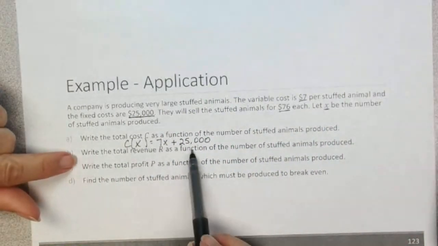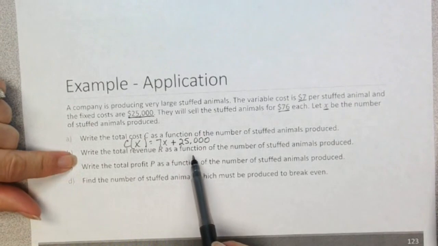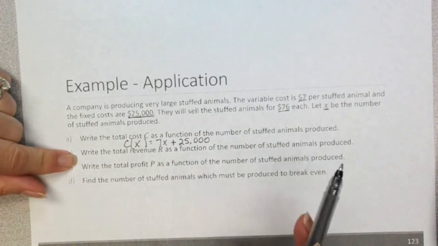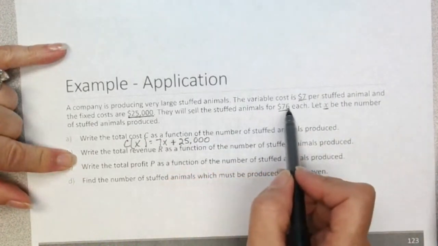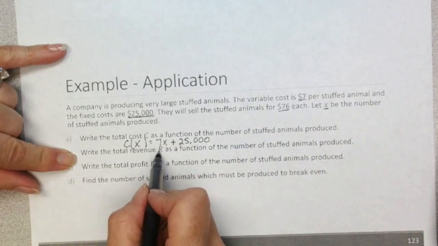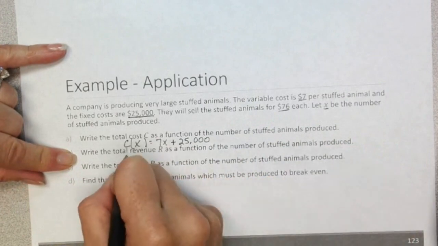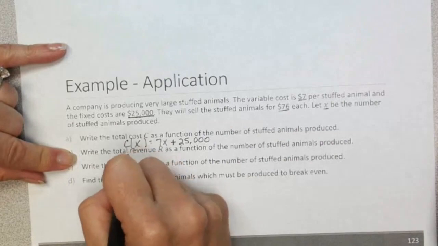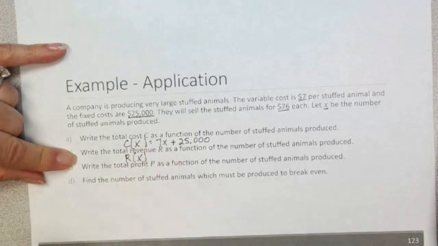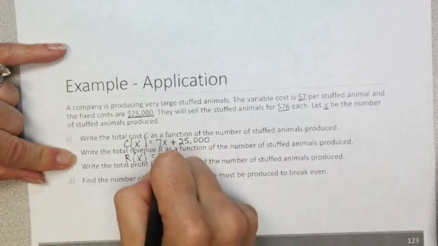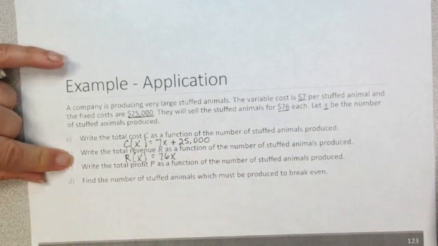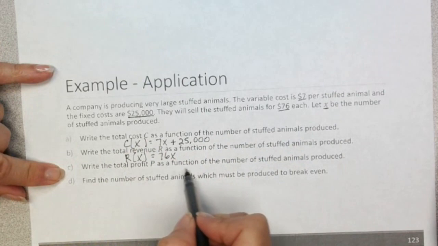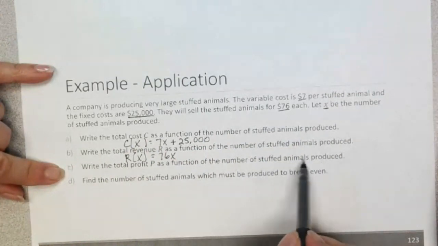The revenue function, revenue is always going to be the price that I sell the item for times how many items I'm selling, right? So here, we're selling these stuffed animals for $76 each. So revenue as a function of the number of animals produced, we'll call it revenue function R, and it's a function of X, the number of stuffed animals produced. And the rule to determine revenue, it's going to be $76 times however many I produce and sell, or 76X.